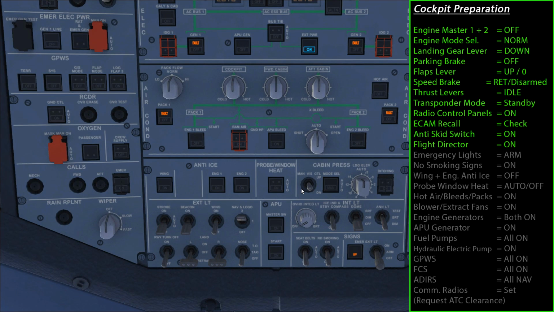So back to the overhead panel, the first thing we need to do is arm the emergency lights. So emergency lights are down in the bottom right here. Flick those up into arm and you'll see the off light goes off, which is what we want. Next, make sure that the no smoking lights are on, like so. After that, we make sure that the anti-ice systems are all off. So you notice, if we turn them on, we get the blue light again there to indicate that they're on. So just make sure that all of them are off.